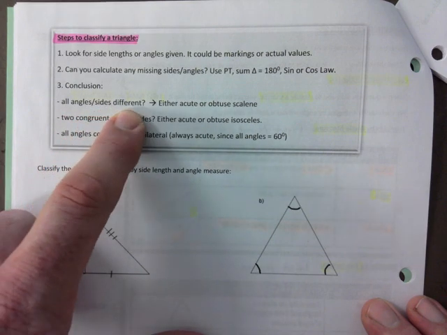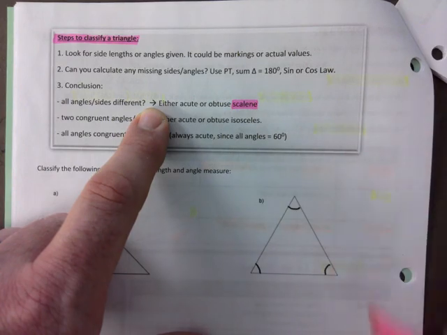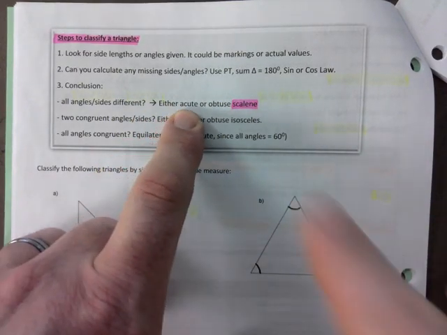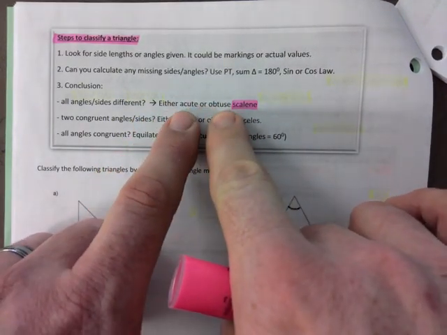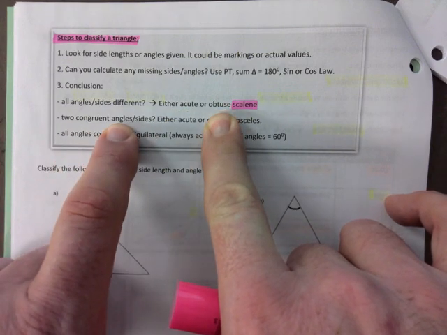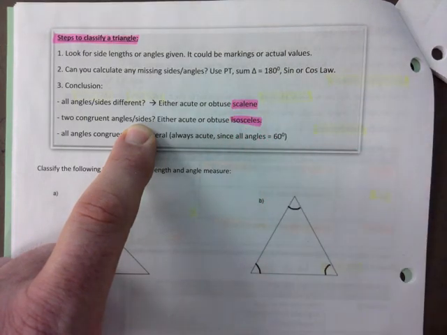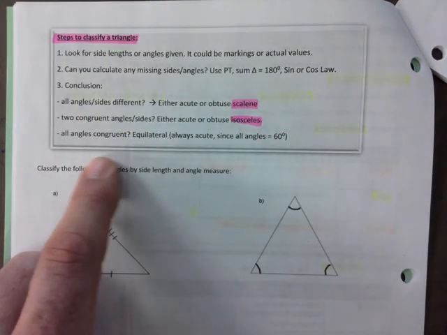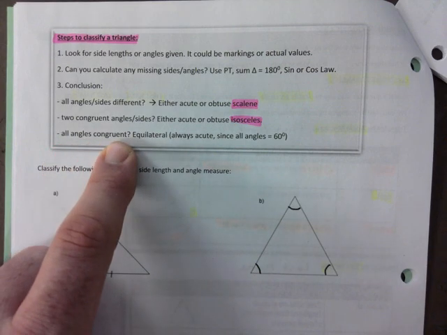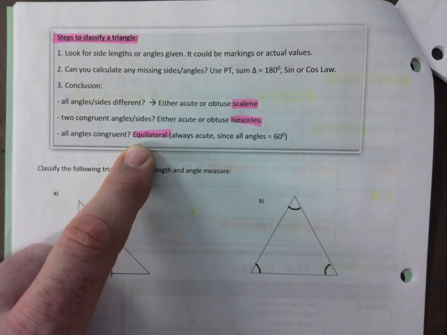All angles, sides are different, it will be for sure a scalene. You're gonna have to narrow down, is it acute or obtuse? 2 congruent sides or angles, then we know for sure that it will be an isosceles. And if all angles are congruent, then you have yourself an equilateral triangle.